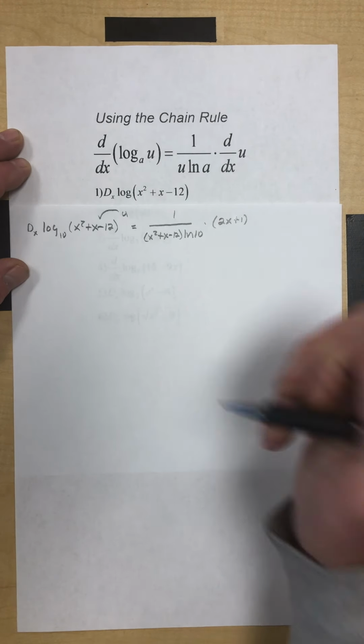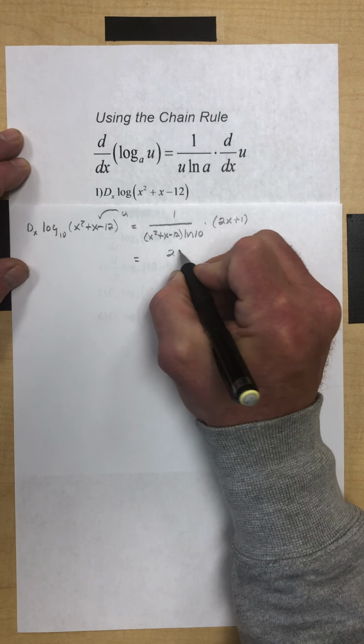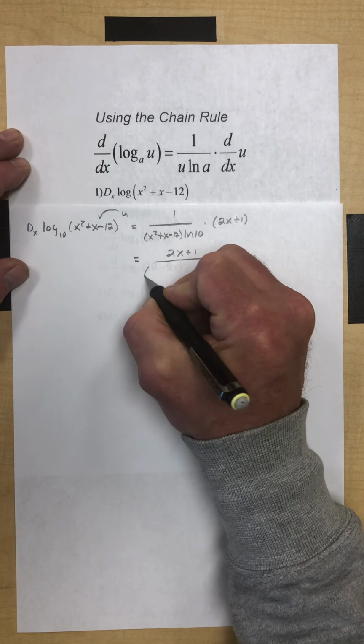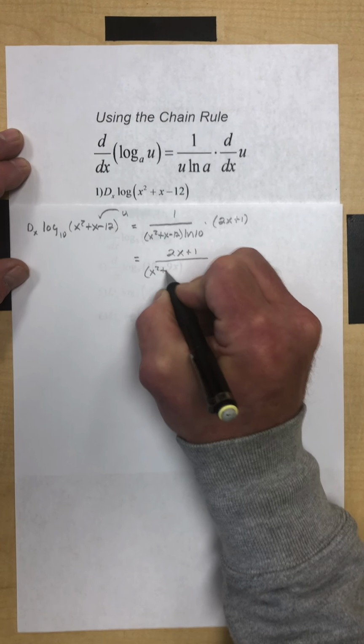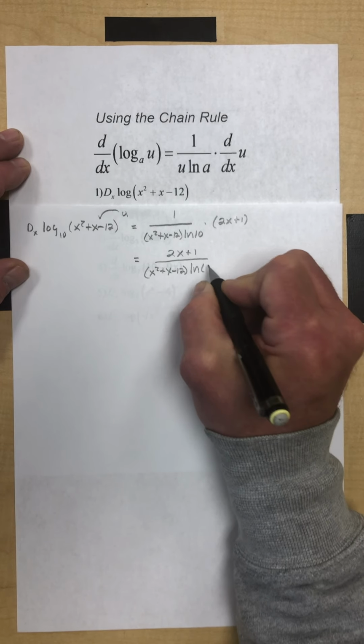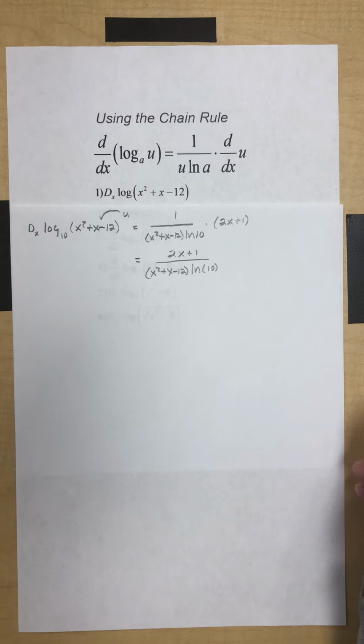And then we just clean it up. Okay, that's it. So I'm going to get 2x plus 1 all over the quadratic, x squared plus x minus 12, times the natural log of 10. All right, now you would obviously check to make sure that's reduced.